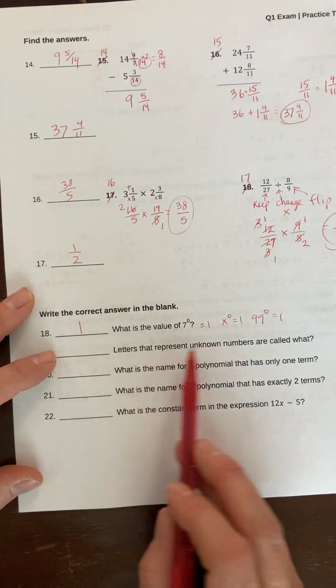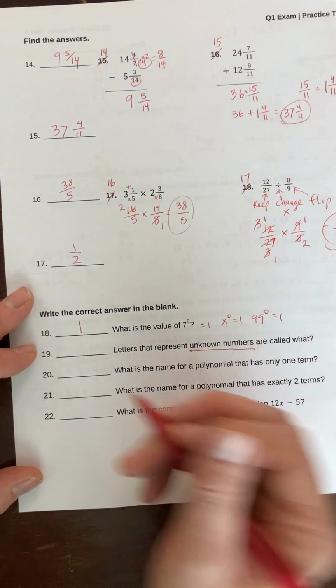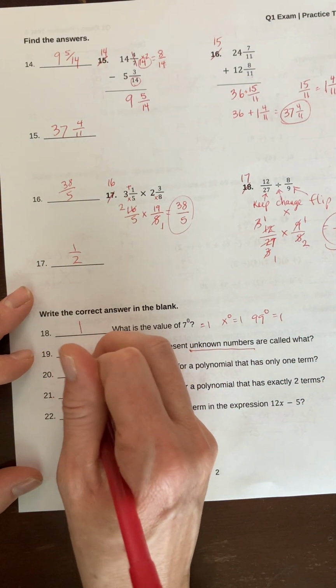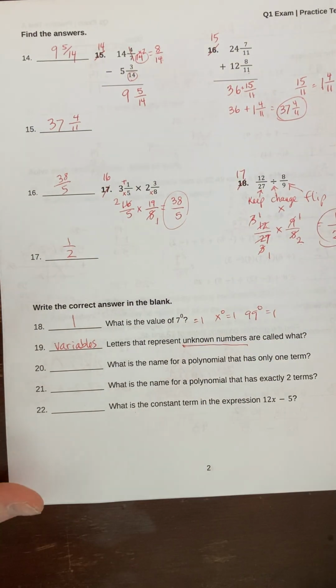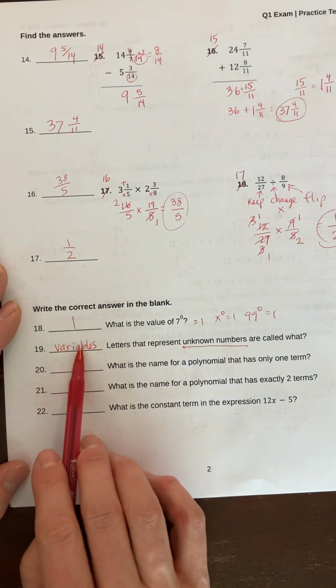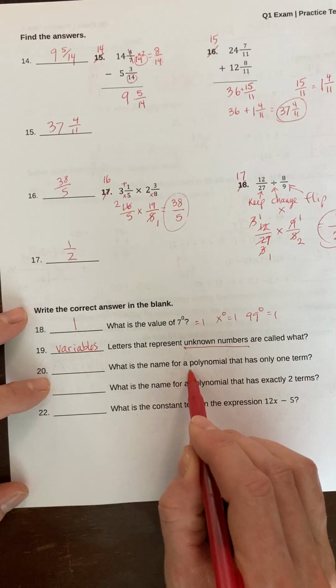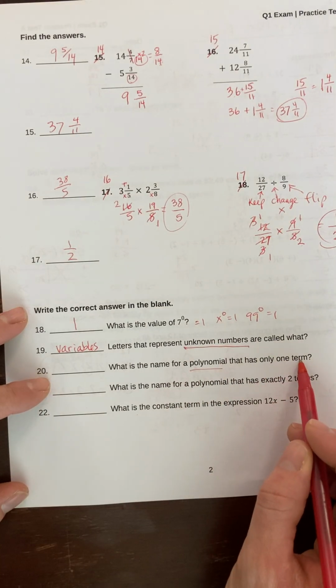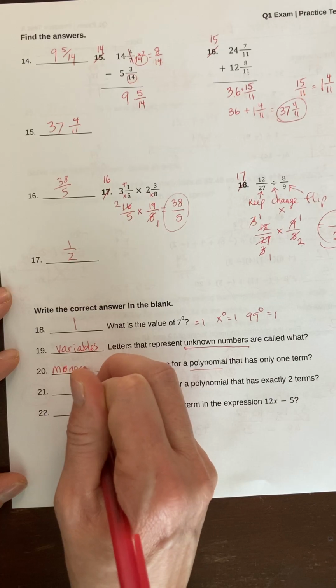Okay, letters that represent unknown numbers are called what? Those are called variables. That's why we use letters like X or Y or A or B. It's a number that we don't know and we use it as a placeholder. It can vary in value, so we call it a variable. What is the name for a polynomial that has only one term? That is called a monomial.